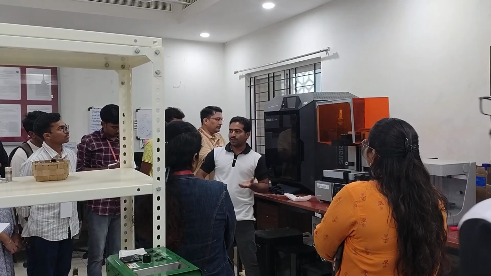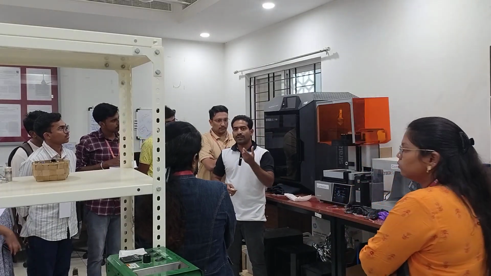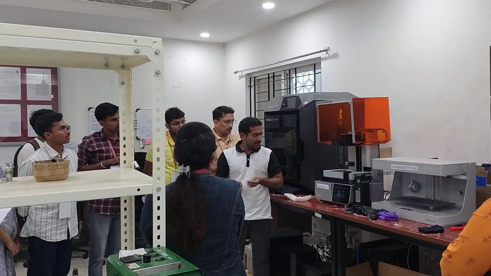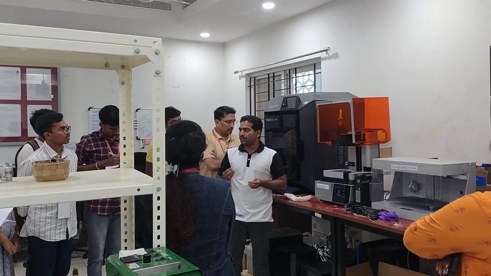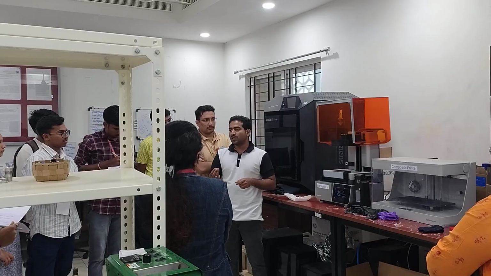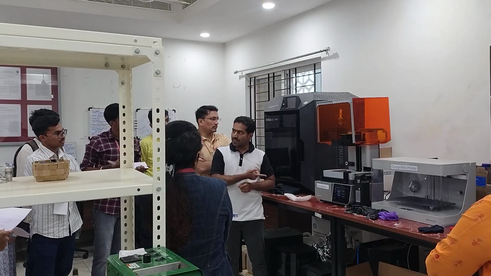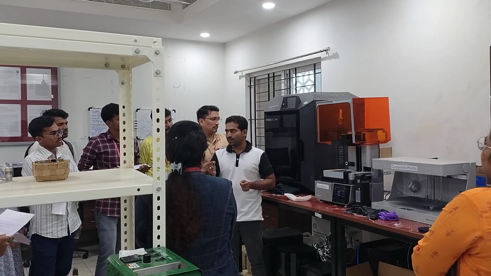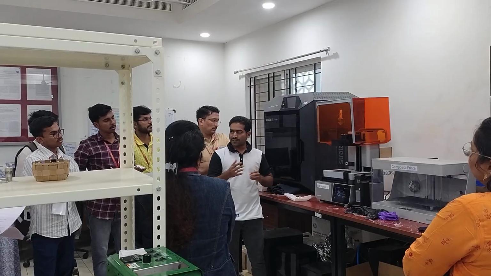Okay. So actually SLA uses a laser, a UV laser, and DLP uses a projector. Here the laser will cure the resin point by point. In DLP the projector will throw the light on the whole screen. If a square is there, through the projector the whole square will be cured at once. But in laser or SLA, it will go point by point or a little bit line by line. So that's how this is more accurate than DLP. That is the difference.